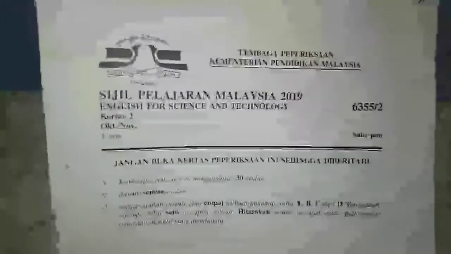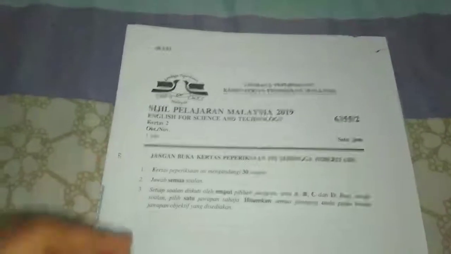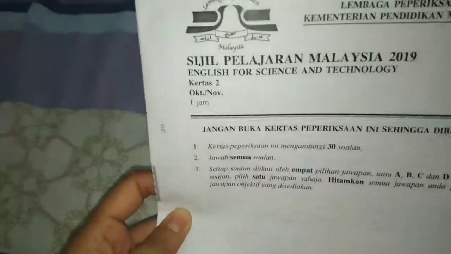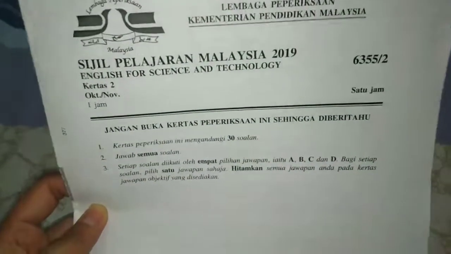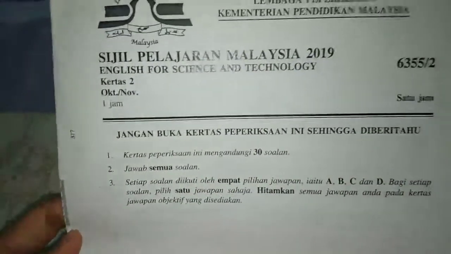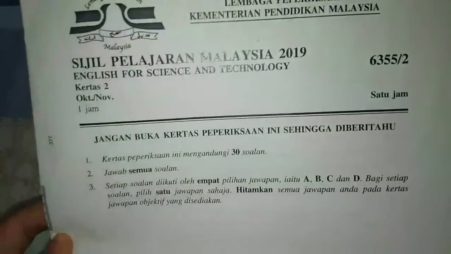So guys, this is the English for Science and Technology paper 2. Dalam paper ni korang ada masa 1 jam untuk jawab 30 soalan. And the problem for all student, subjek EST ni adalah satu subjek untuk kemahiran bahasa Inggeris dalam mendalami Science and Technology. Korang nak kena ada kemahiran untuk fahamkan paragraf tu, penggunaan bahasa Inggeris dalam statement saintifik lah. Maksudnya dalam ayat-ayat saintifik, banyak kandungan macam tu lah.